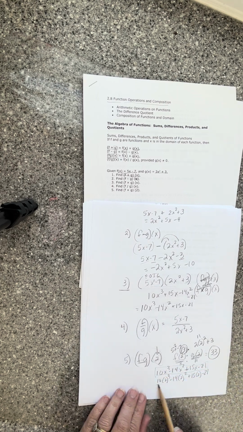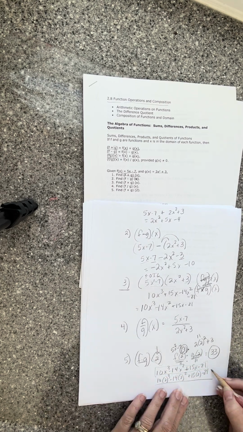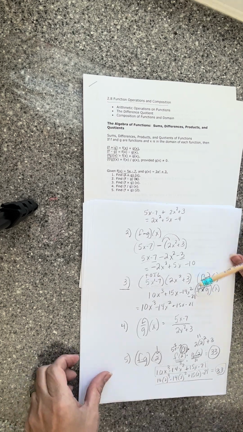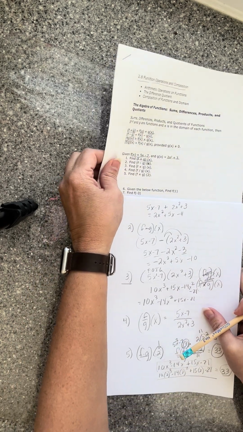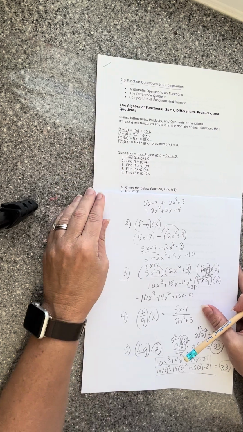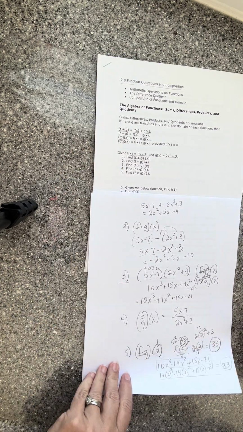Also notice if I crunch this through my calculator, that should also give me the exact same answer, 33. So either method is fine. And that's true for all of those examples. If there's a number in it, you could do it individually, or you can do the algebra first and then plug in the number.